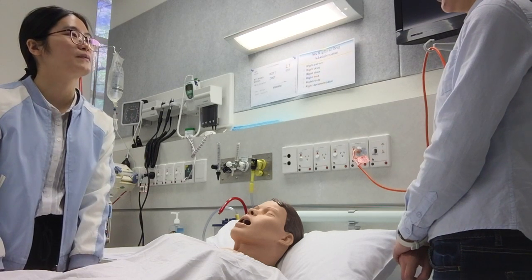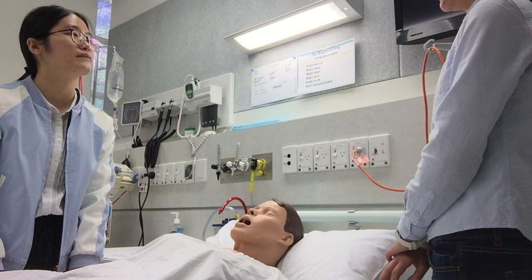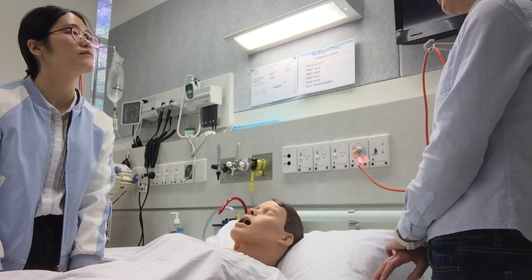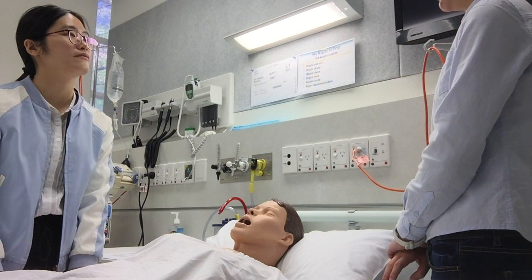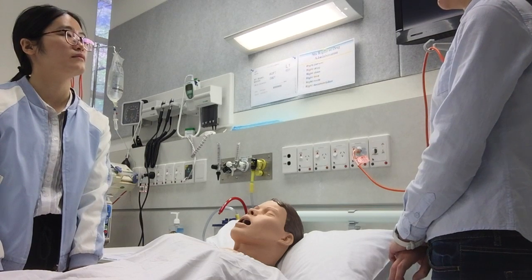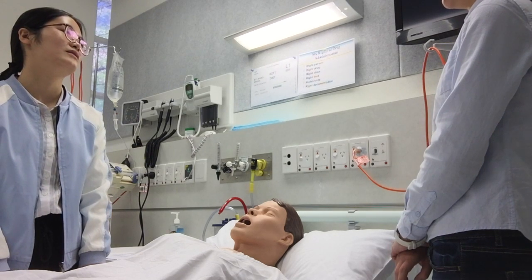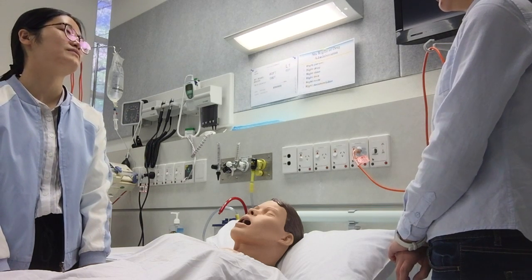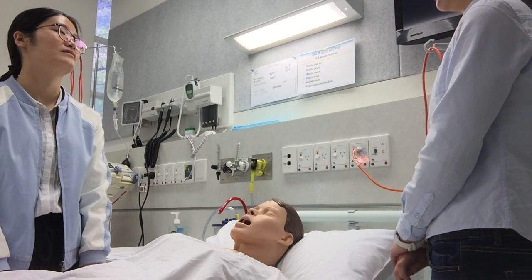I know the differences between different types of oxygen delivery devices, and the differences between the high flow of oxygen and the low flow of oxygen, and something else. And I know the different devices for different situations.